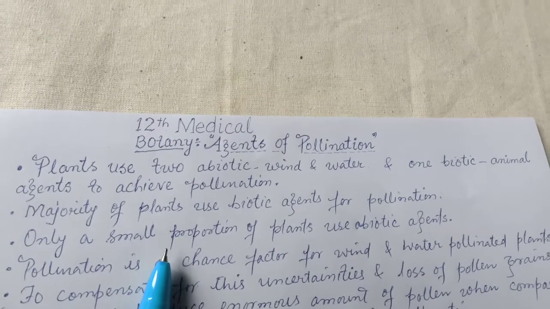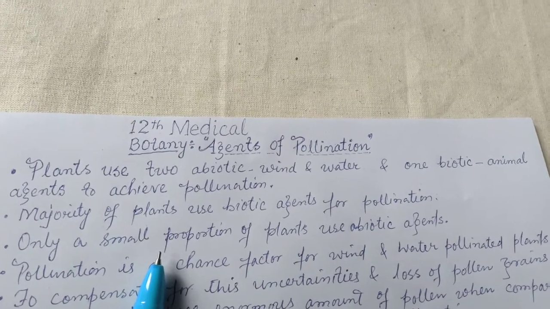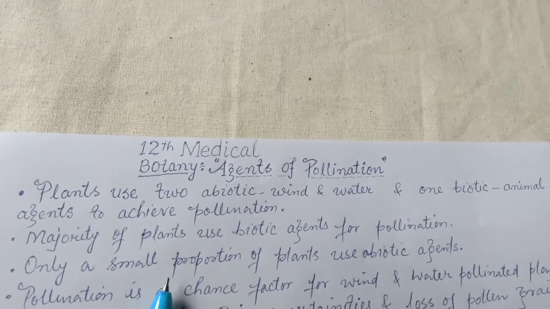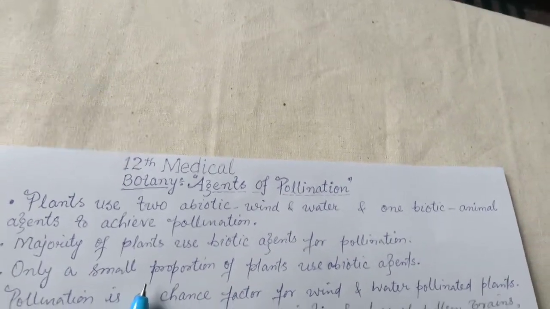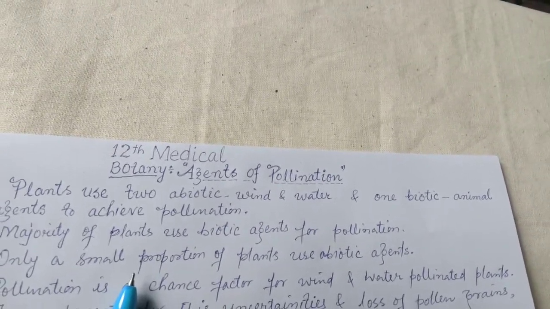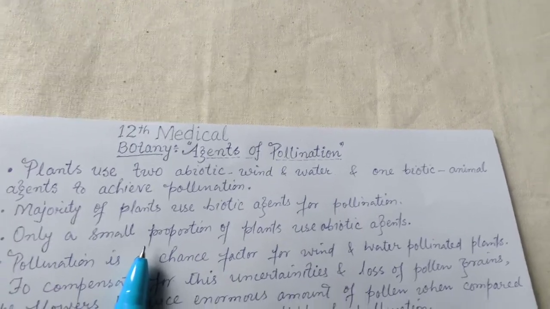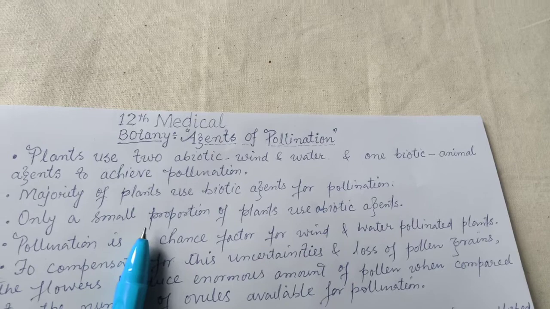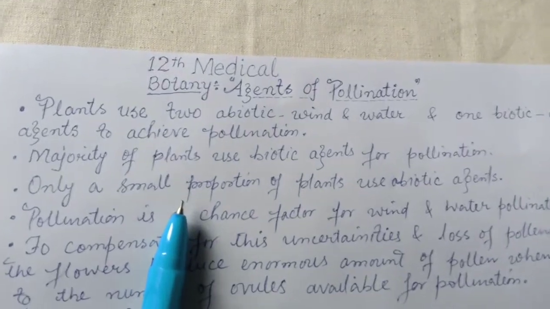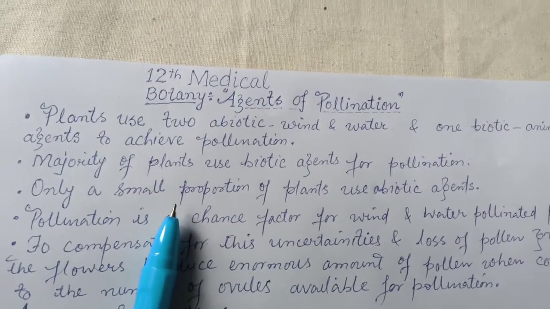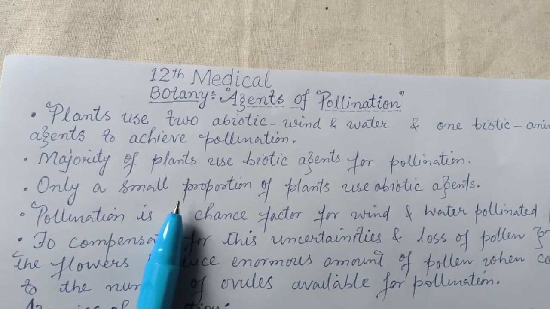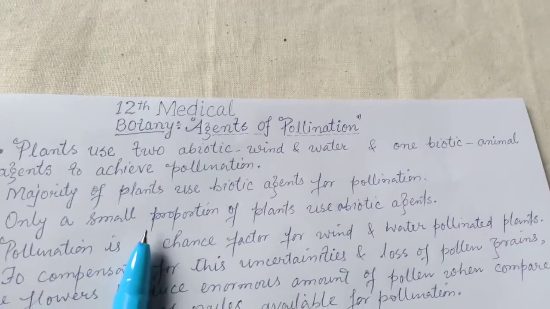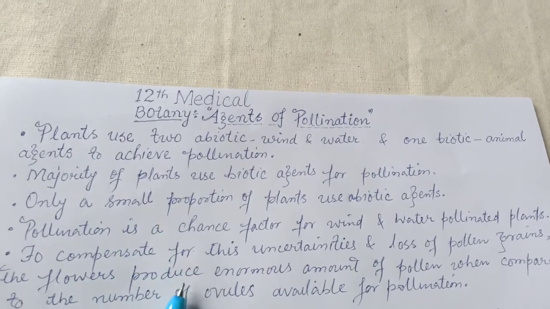Plants use two pollinating agents, which are abiotic, that is wind and water, and one biotic agent, that is animals, to achieve pollination. A majority of the plants use biotic agents for pollination. Only a small portion of plants use abiotic agents. Pollination is a chance factor for wind and water pollinated plants.